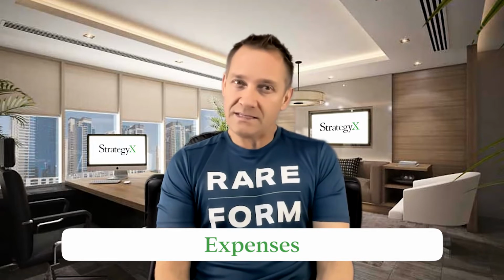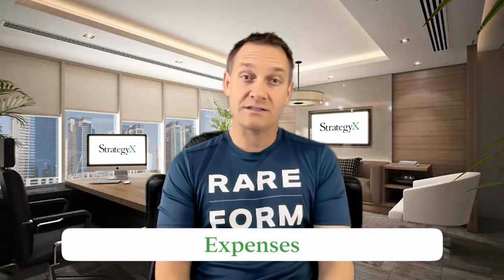The final section of a P&L is the expenses section. This is where you'll list all of the expenses required to conduct your business. An example might be the rent or electricity you use in your store. These expenses will go into the expenses section, and expenses are pretty much everything else that's not the cost of goods sold. Allow me to provide one example to help explain the difference between expenses and costs of goods sold.